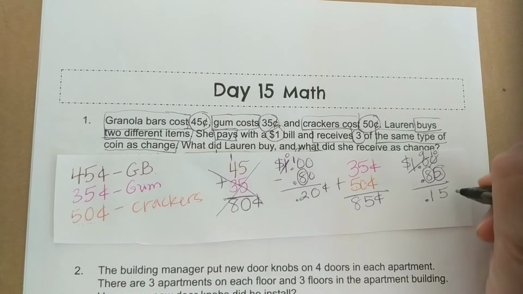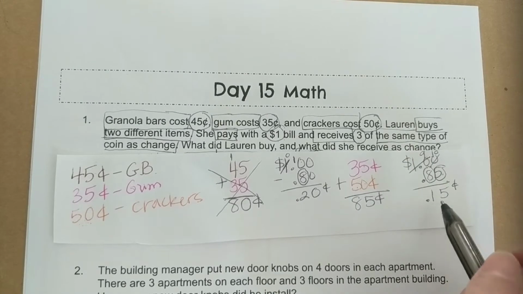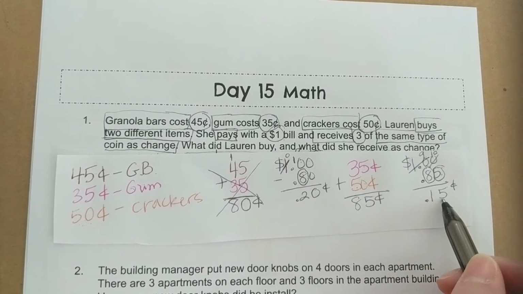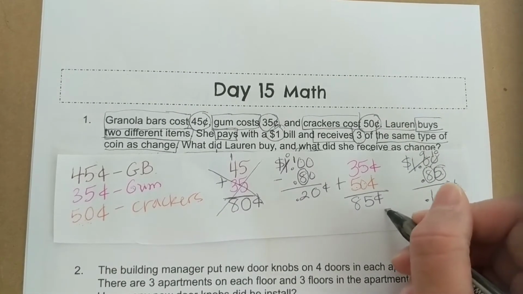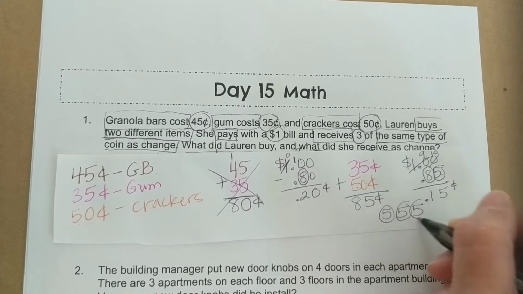15 cents would mean, normally we don't do the cent sign and the decimal, but that's okay. 15 cents could mean 15 pennies. Nickels, it would be 1 nickel, 2 nickels, 3 nickels.